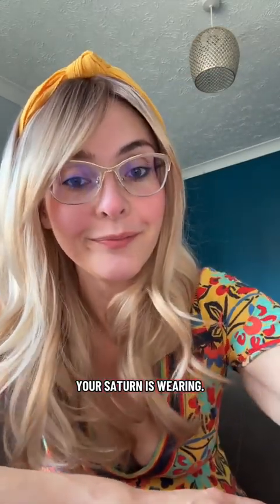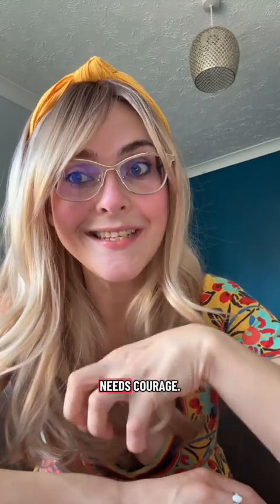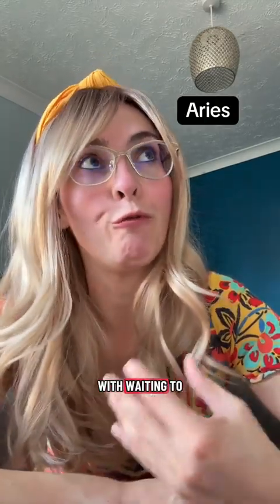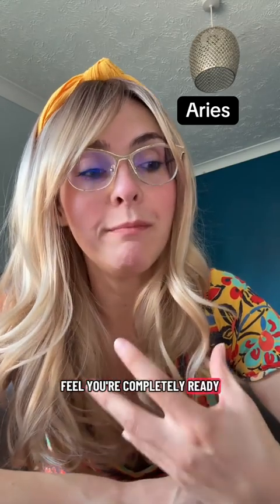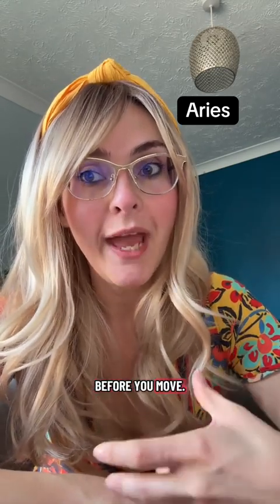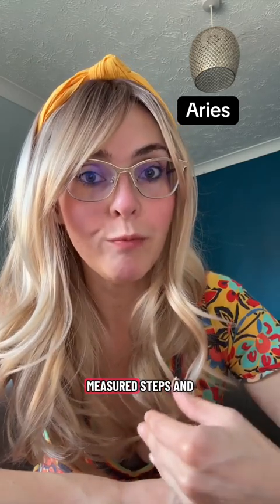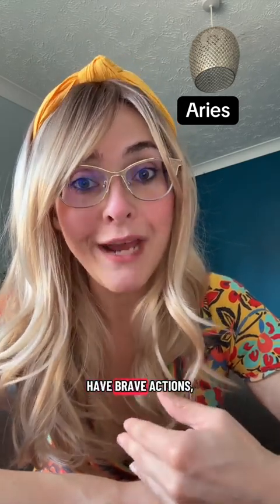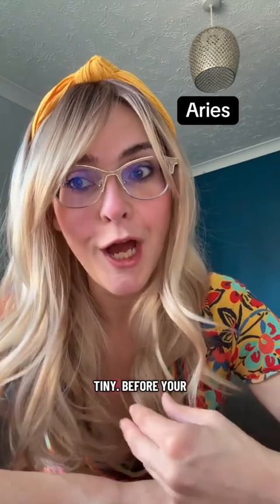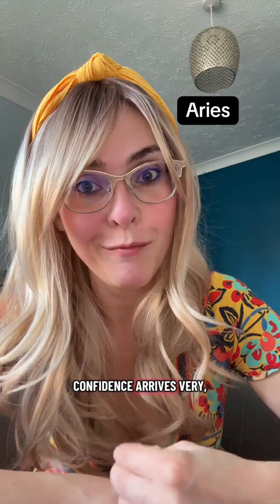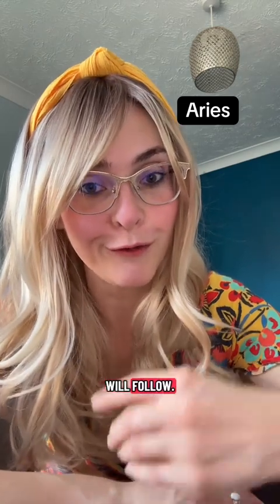Saturn in Aries needs courage. It really struggles with waiting to feel you're completely ready before you move. It builds best when you take small measured steps and have brave actions, even if they're tiny, before your confidence arrives. Bravery first, confidence will follow.